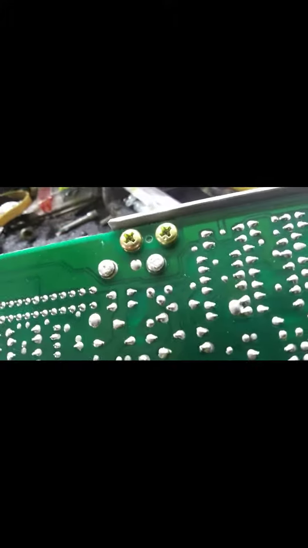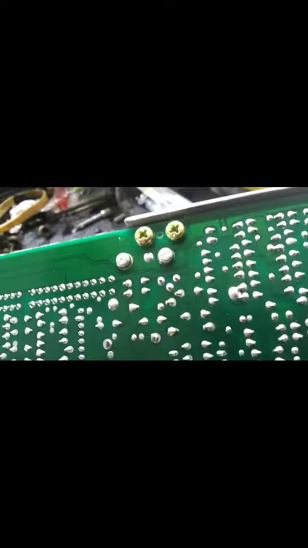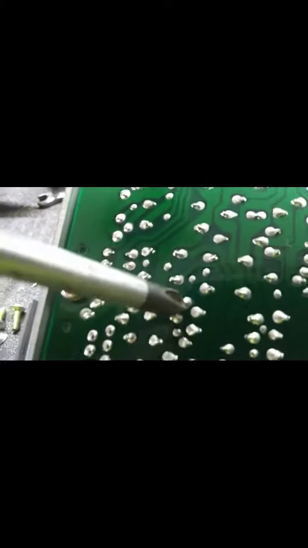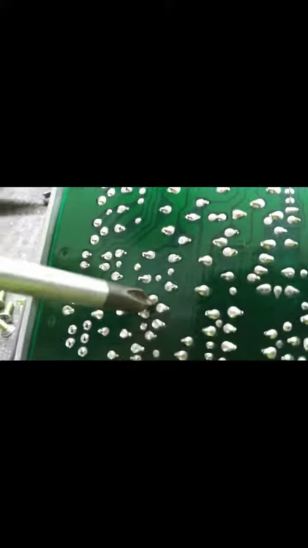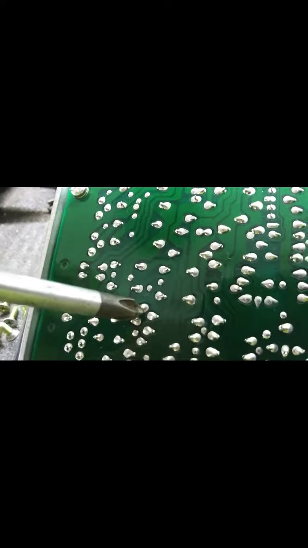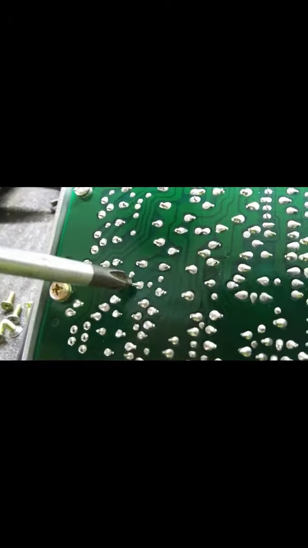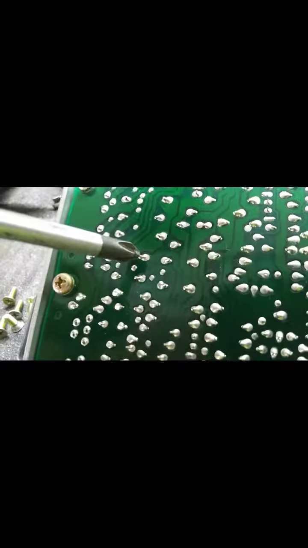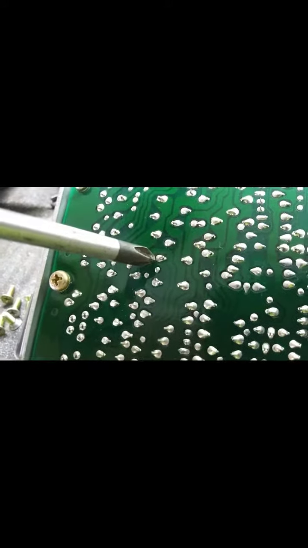Let's see if I can find a different one. Let's turn that light off. Here's some other ones. And you can kind of see the puddles, but not everyone's got a little break in it.